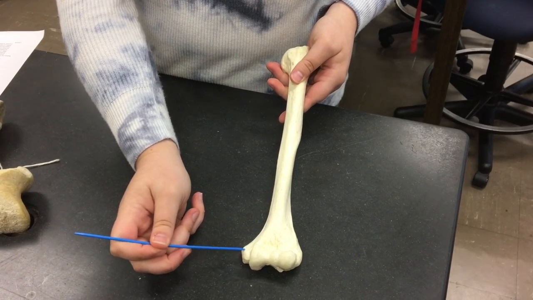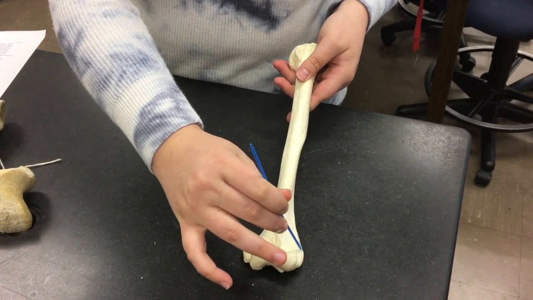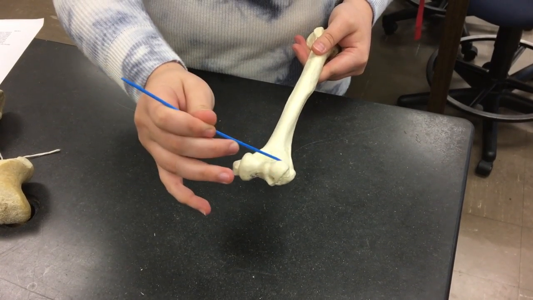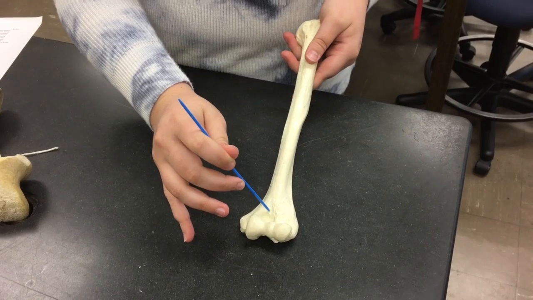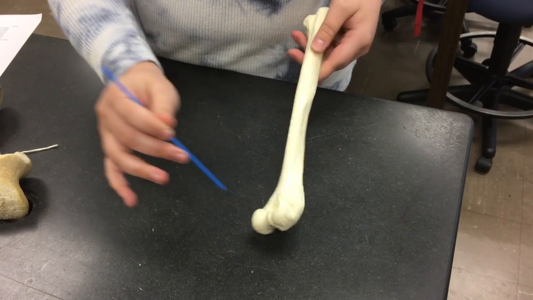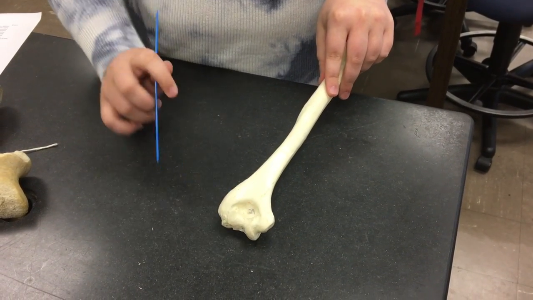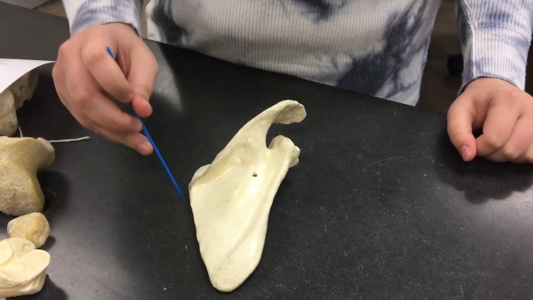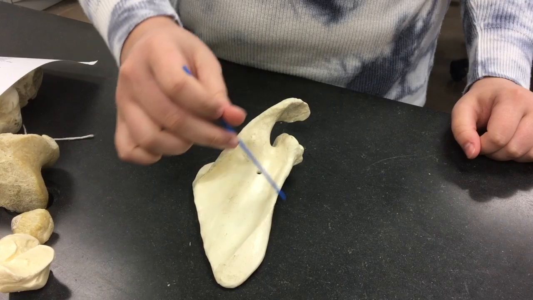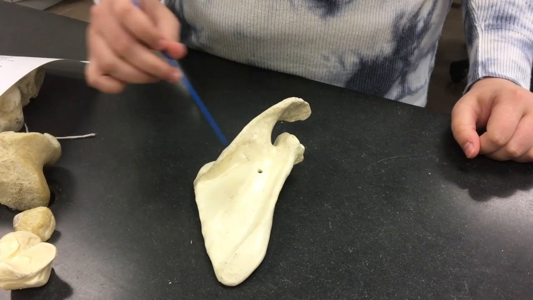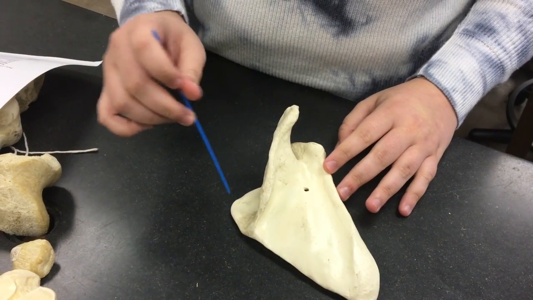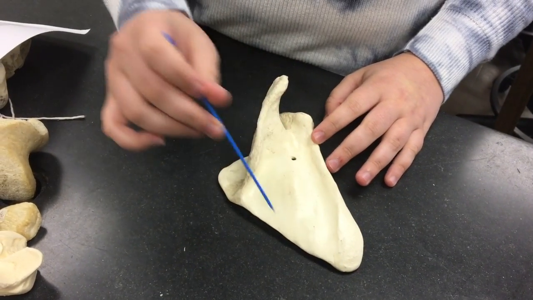This is the medial epicondyle, the lateral epicondyle, the trochlea, the capitulum, the coronoid fossa, the radial fossa, and the olecranon fossa. This is the scapula. It's a right scapula. This is the medial border, the lateral border, the superior border, the superior angle, the inferior angle.